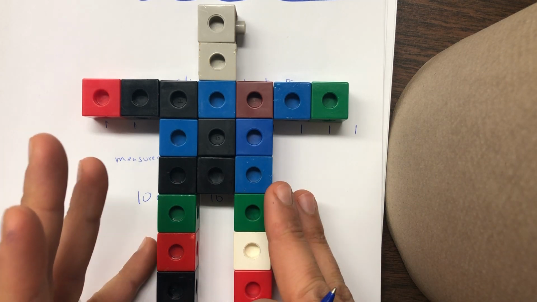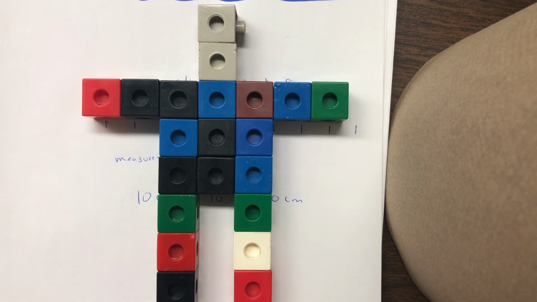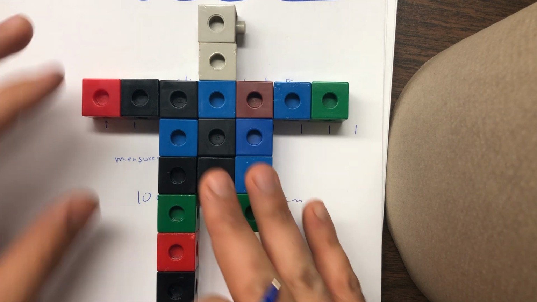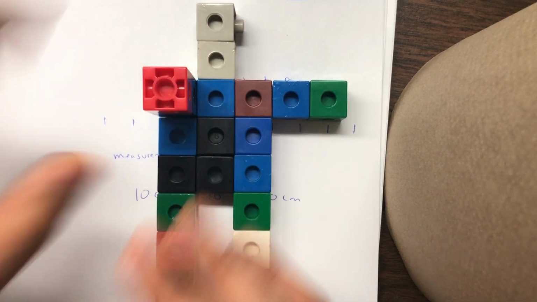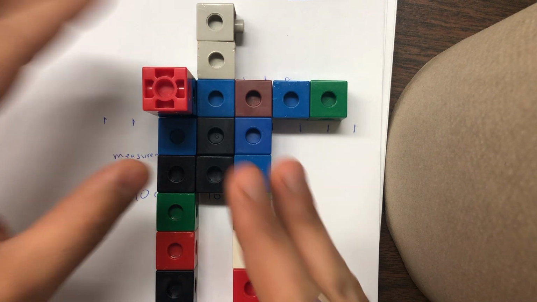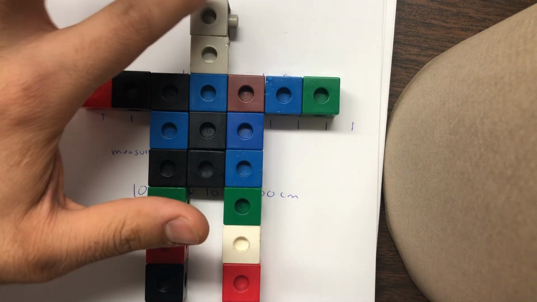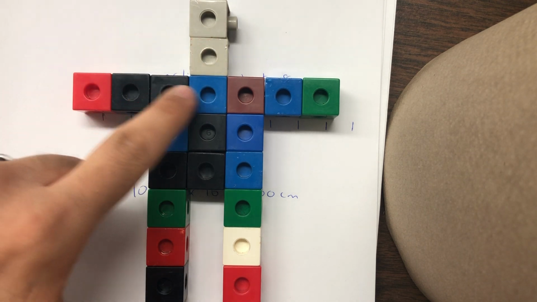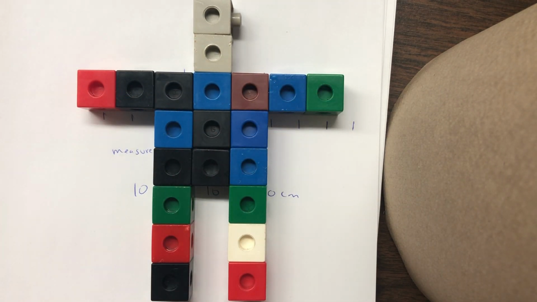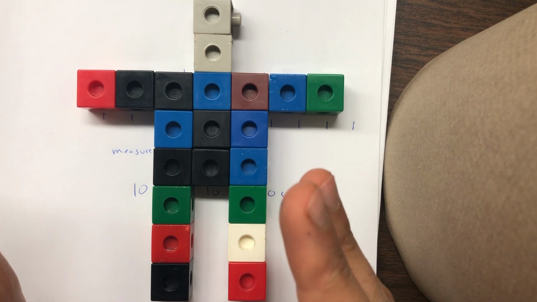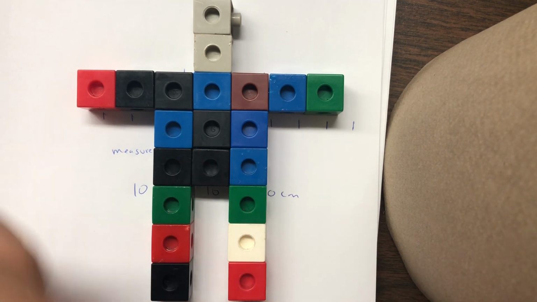Again, this is pretty straightforward. I just put them nice and flat, but it could come in different shapes. Like the arms could be coming this way and going down. It could be in several different ways. If you're planning to just count 1, 2, 3, 4, 5, 6, 7, 8, 9, 10, I don't think that's a good strategy because you might lose track if it's going in different directions.